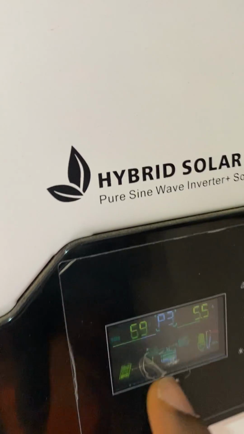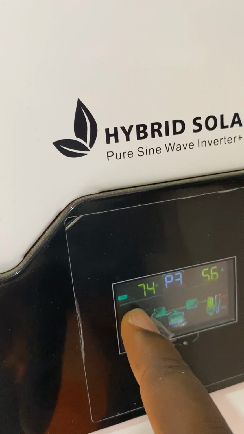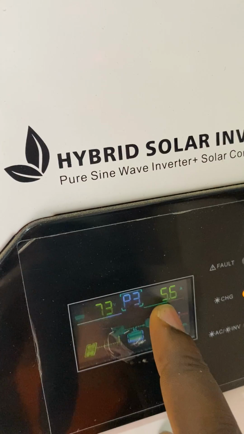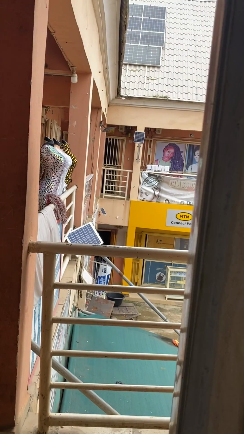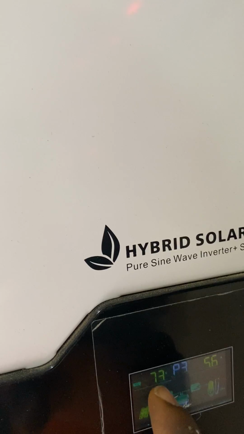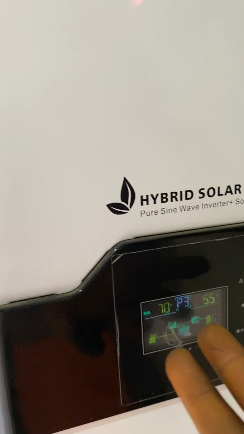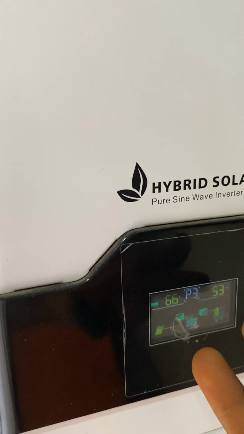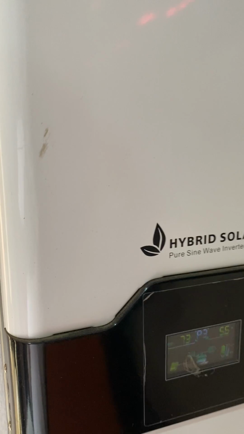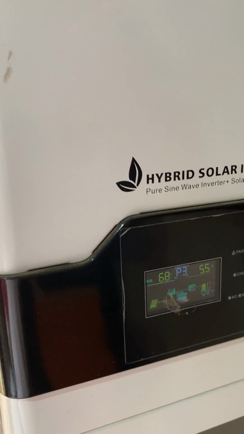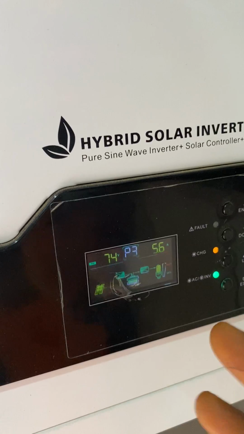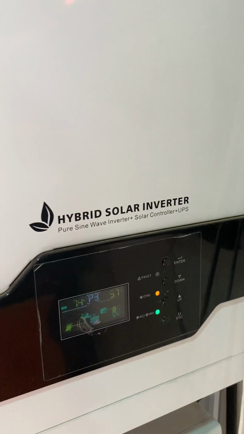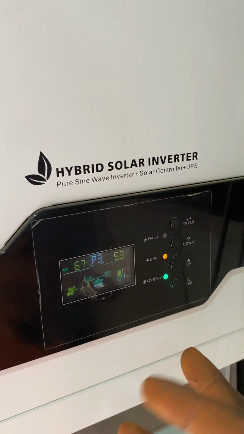Now the sun is not much, but you can see here 70 something volts, and the current is still at 5.6 amps. The sun is not that shiny, but if I had a PWM, I would not be generating up to this amperage at this time. Why? Because the voltage is way above the voltage of my battery system. So these are the two main differences to look out for in PWM and MPPT charge controllers before you use any of them.